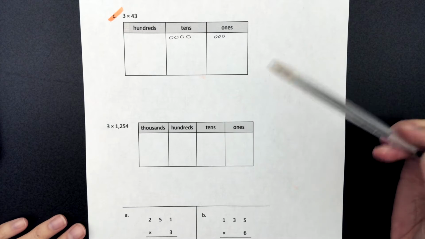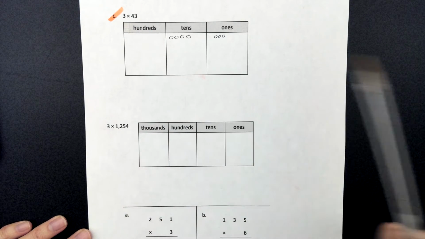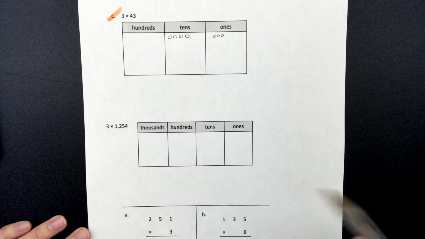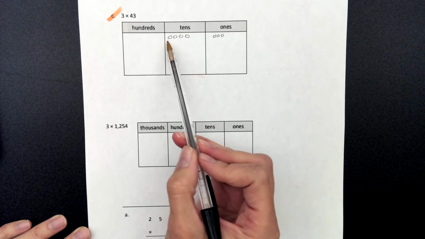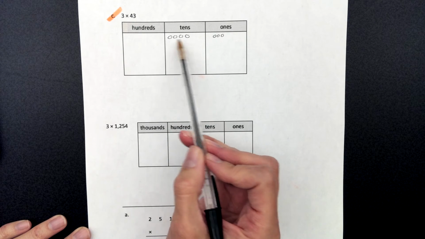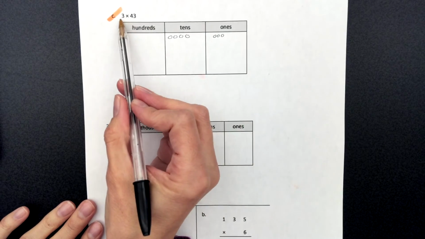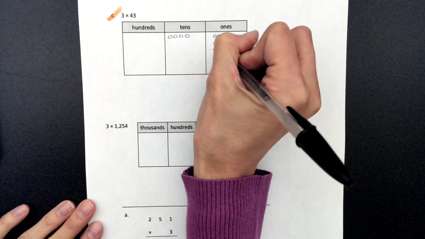We are looking at letter C. 3 times 43. We're going to use the place value chart to find that out. So we're going to break down 43 in our place value chart. So we need to have 3 discs to represent the ones and 4 discs to represent the tens. So that would be 40 and 3. And then remember, it's 3 times, so we need to have 3 groups in each of our columns.